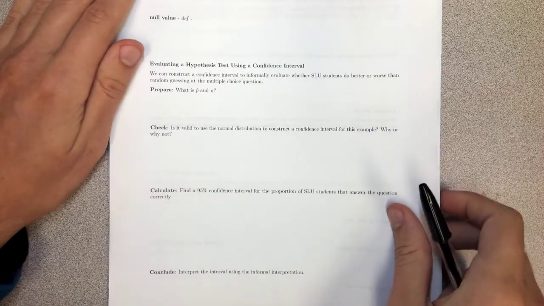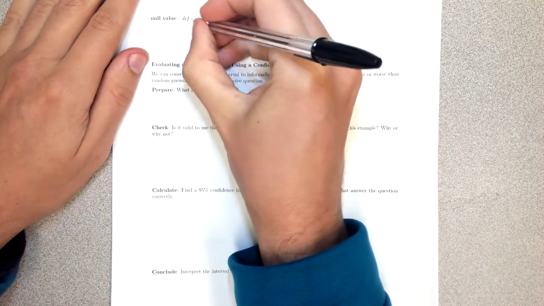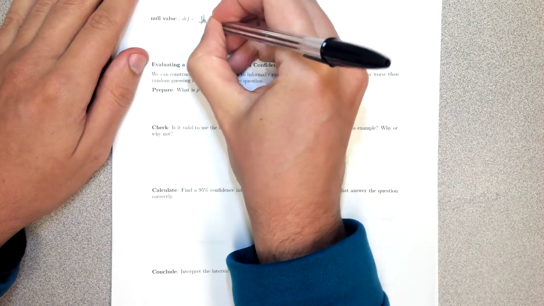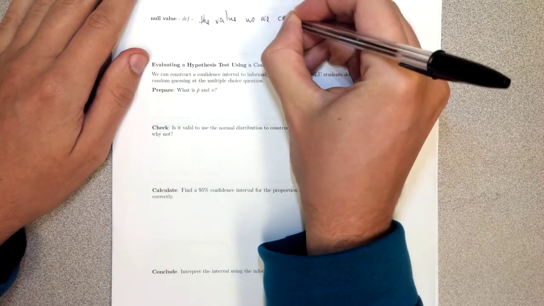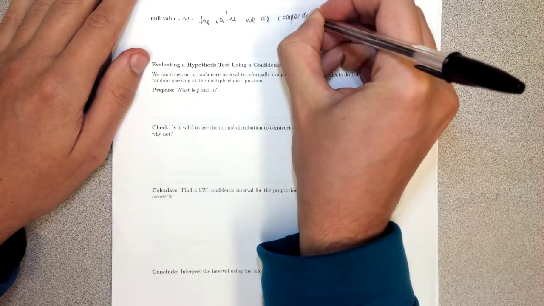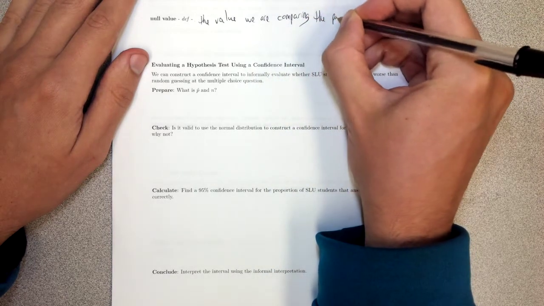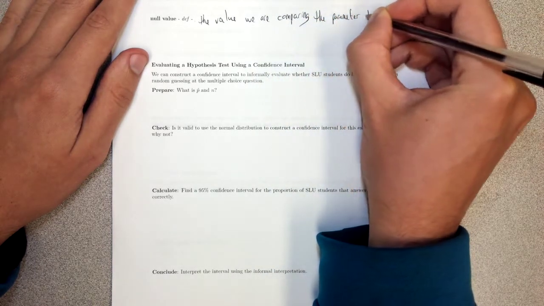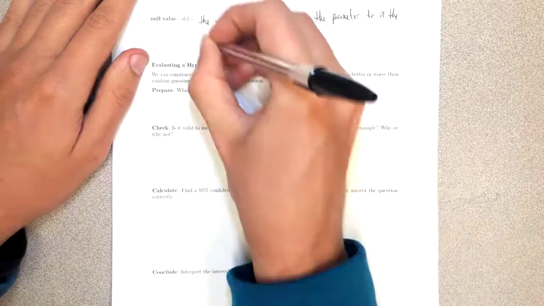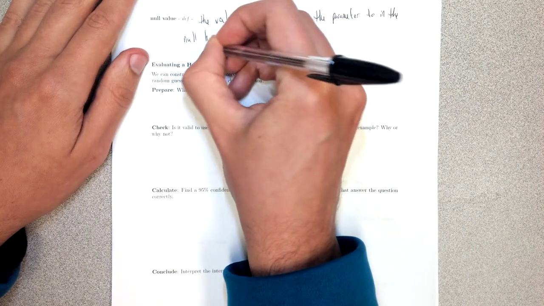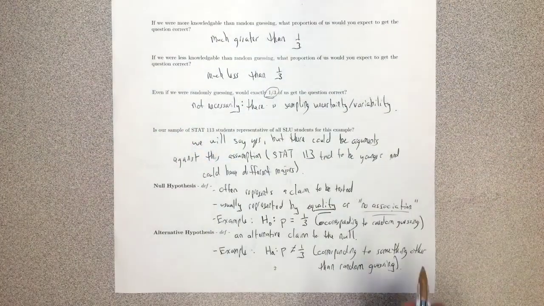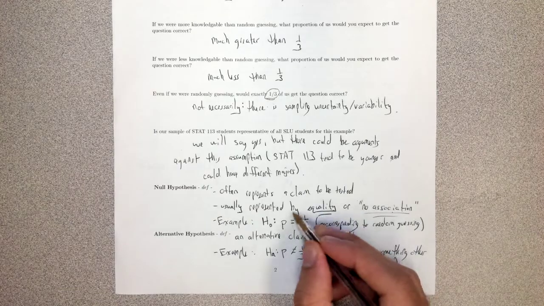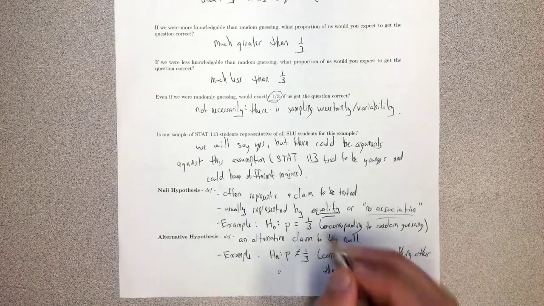And so the last definition here is just the null value. And so this is just the value we are comparing the parameter to in the null hypothesis. It's just a fancy word for whatever this number is going to be, right? So this isn't always going to be a third.